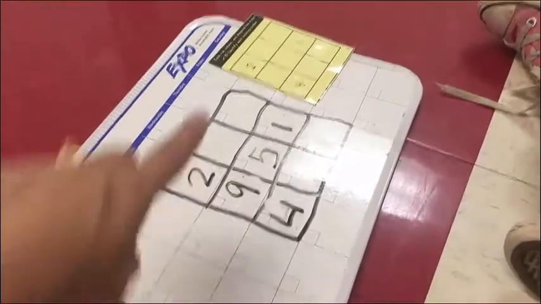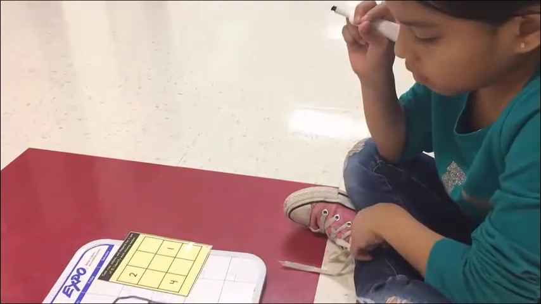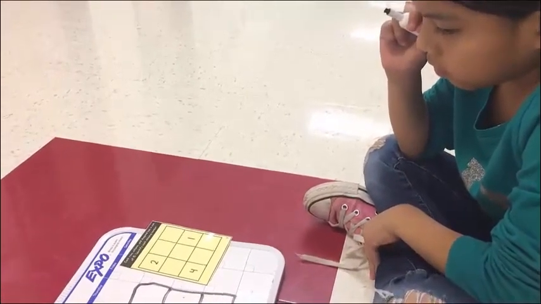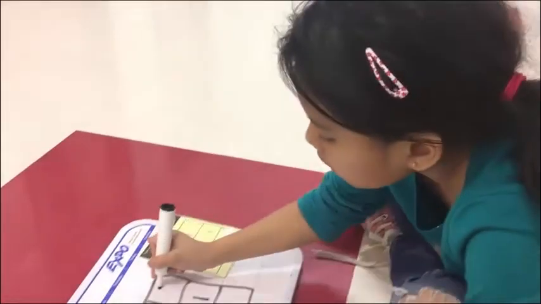You already have 4 and 5 going diagonally. What could the missing number be to make 15? Six. Yes.